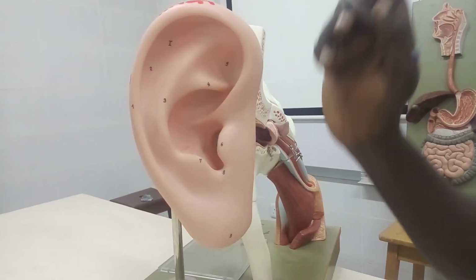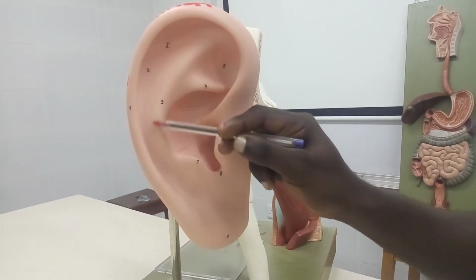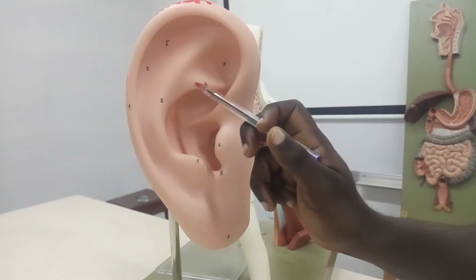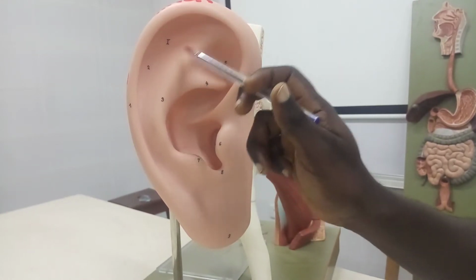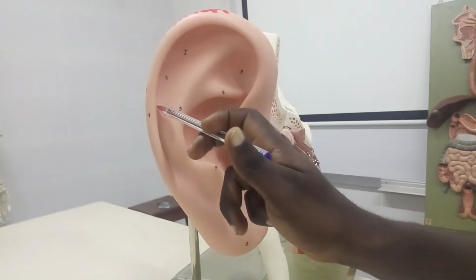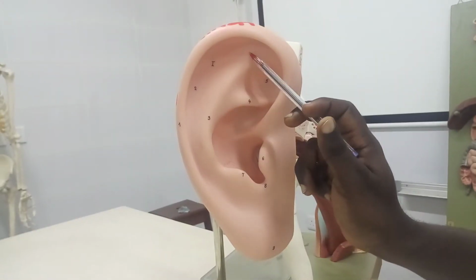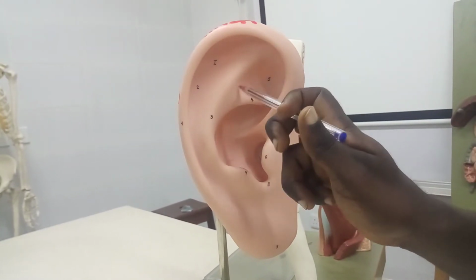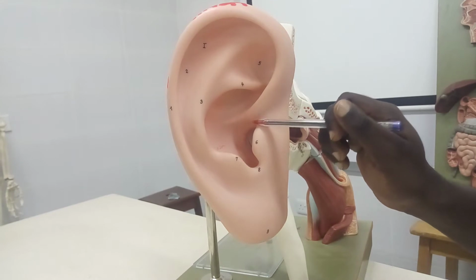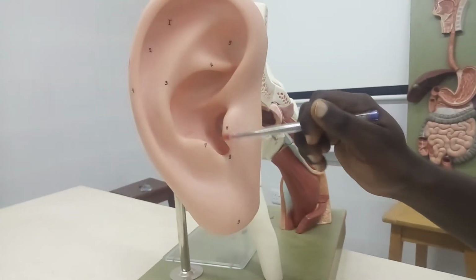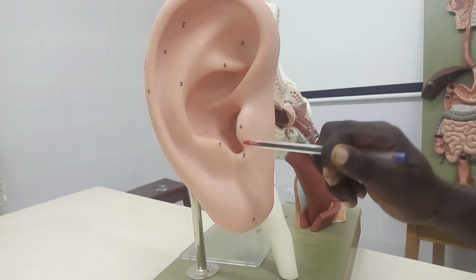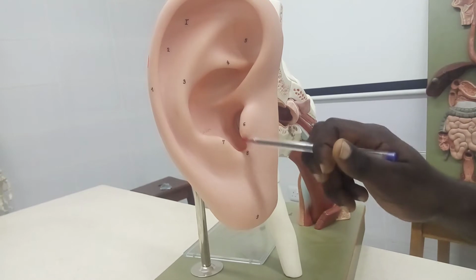Now, if you come to the inner aspect, this is the antihelix, and the antihelix has a superior crus and an inferior crus. These are the leg-like processes. In between the helix and the antihelix is the scapha. In between the superior crus and the inferior crus of the antihelix is a triangular fossa. Inferior to the crura, we have the tragus, and below the antihelix will be the antitragus, and in between them will be the intertragic notch.